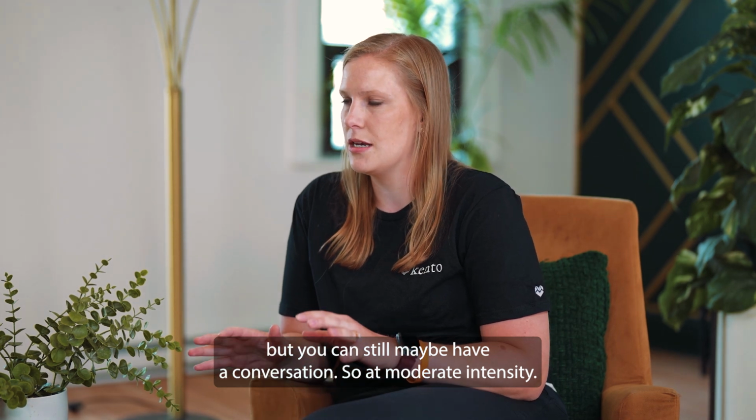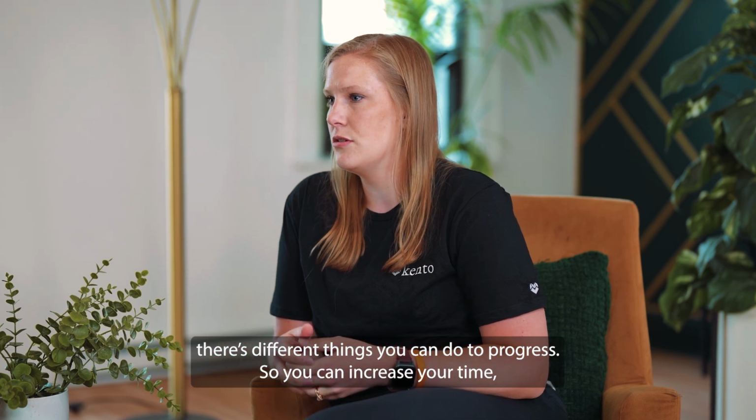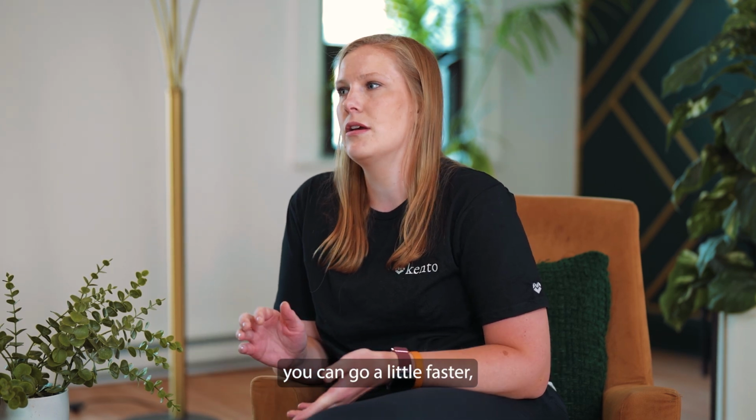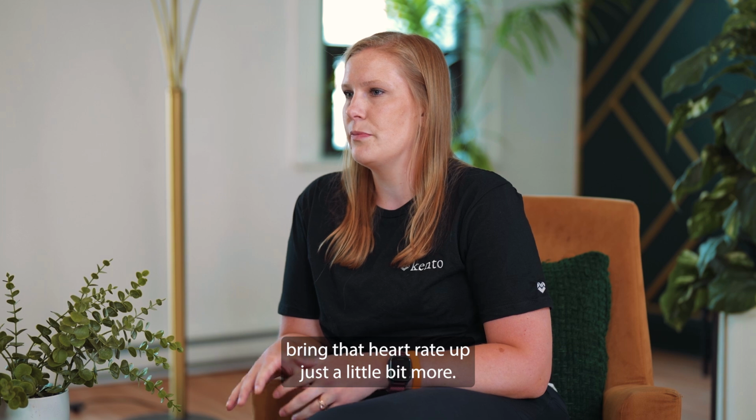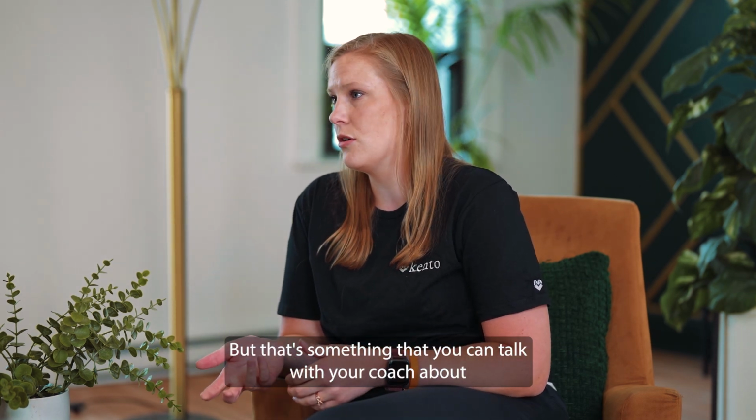So that moderate intensity. Now, if you are feeling good and you're wanting to do more, there's different things you can do to progress. So you can increase your time, you can go a little faster, bring that heart rate up just a little bit more, but that's something that you can talk with your coach about if you're ready for that next step.